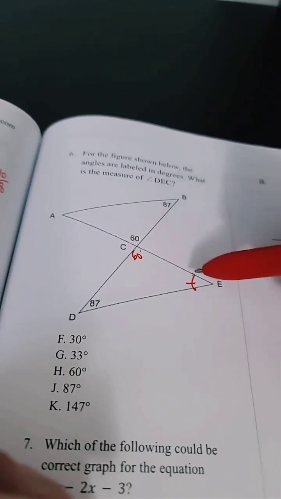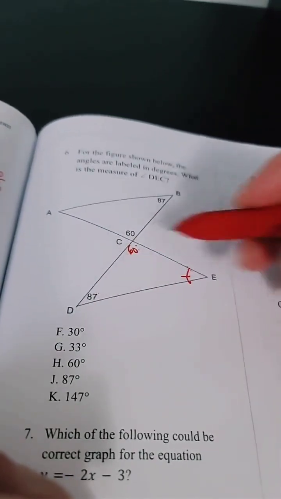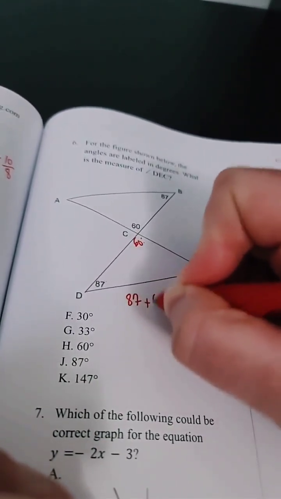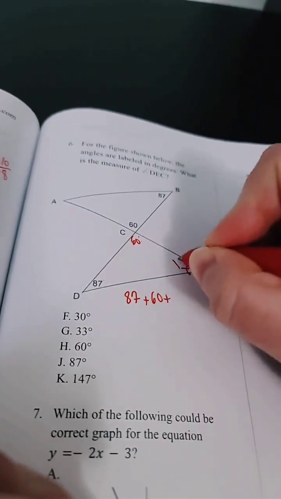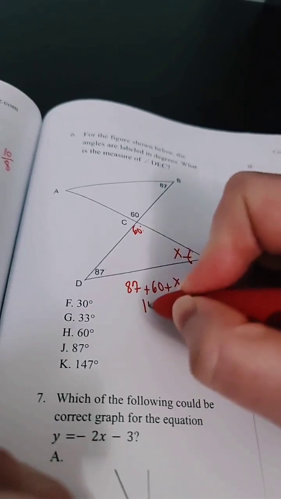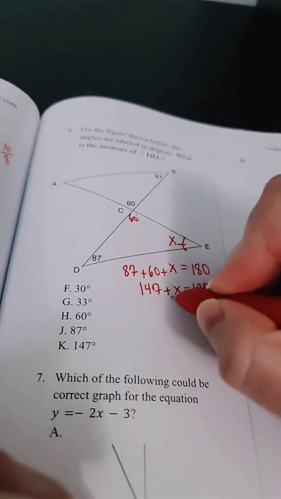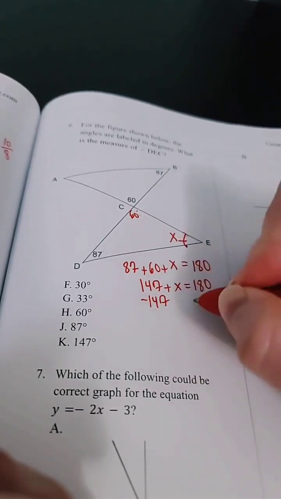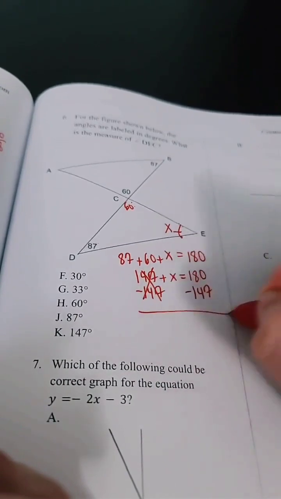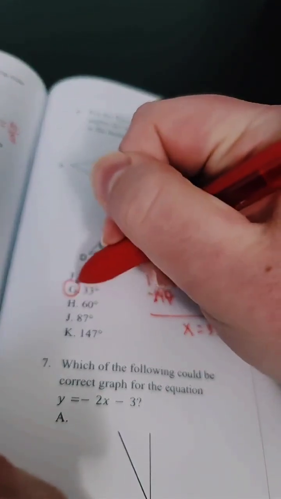And then we could say that this angle, plus 60 plus 87, has to add up to 180 degrees in a triangle. So 87 plus 60 plus, we'll call this angle X, is equal to 180. Well, this is going to be 147 plus x is equal to 180. So then we're going to subtract 147 on each side to get x by itself. So that's going to cancel out there. And then we get x is equal to 33 degrees. So it would be G.